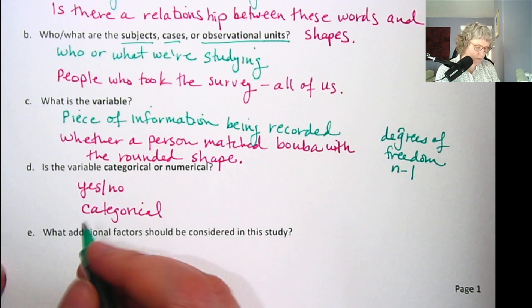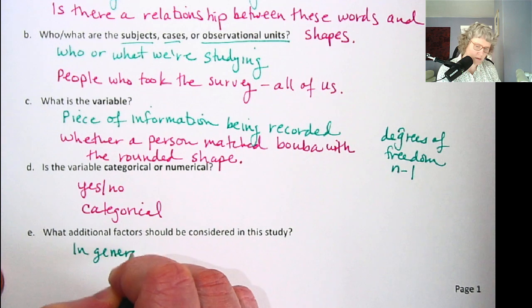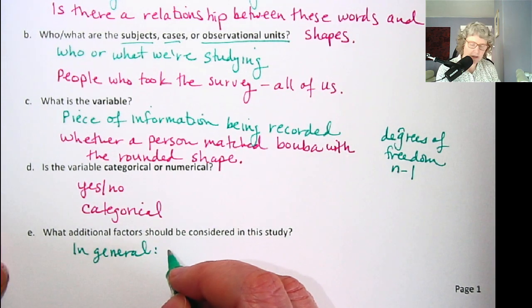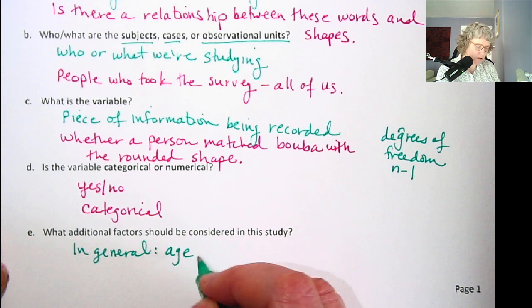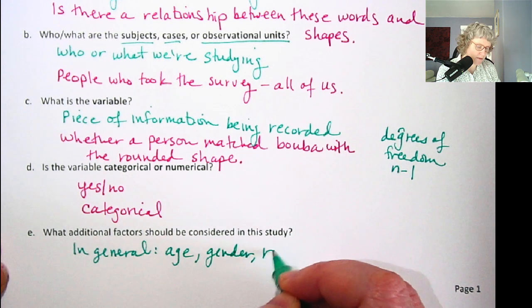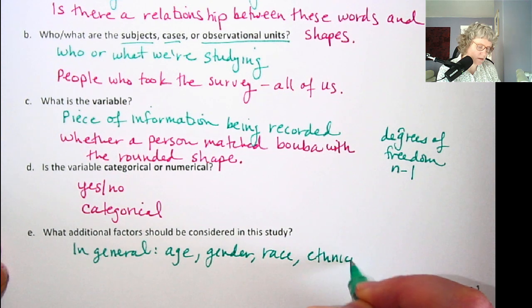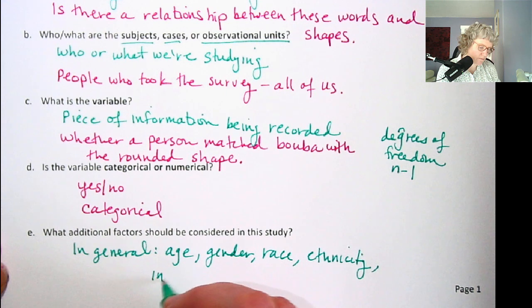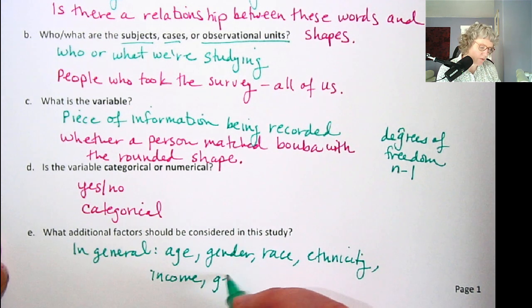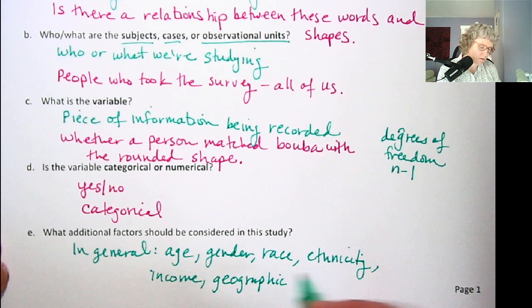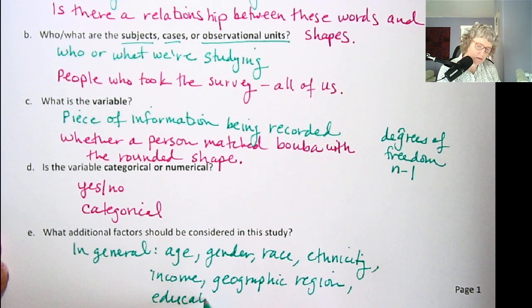So in general, I'll answer this one in general first. We would always want to be considering factors like age, gender, race, ethnicity, income, maybe geographic region, education. There's many more. I'm not going to get them all here, but just trying to get a good number of them. And then in this case, I'll make it more specific to this study.